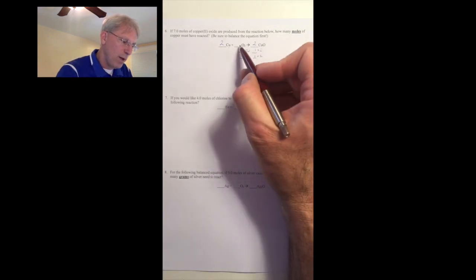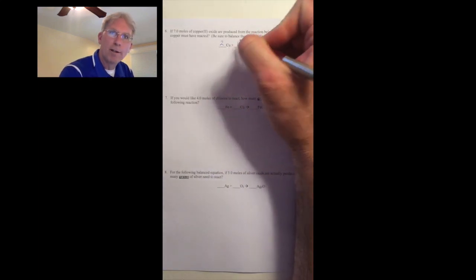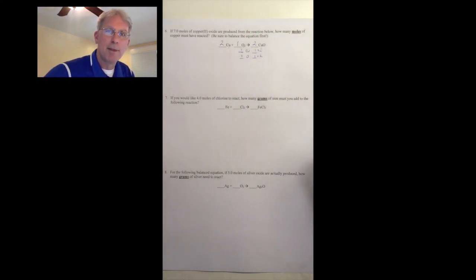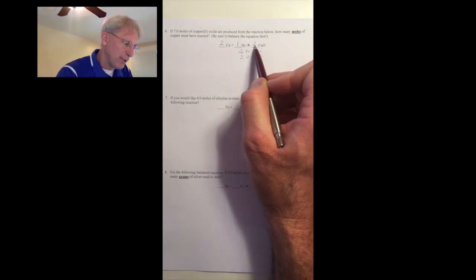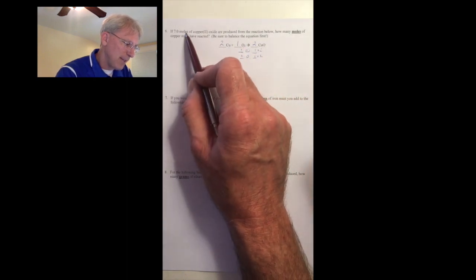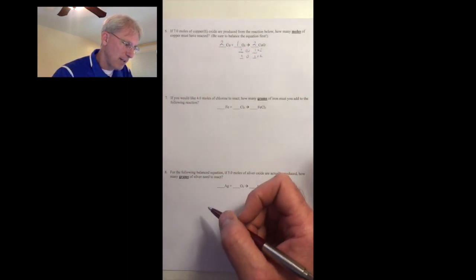Okay. If you want, you can fill this blank in with a 1. That's fine. That is perfectly acceptable. Some people will leave it blank because it's understood that there's a 1 if it is blank. Okay, now we know it's a 2-1-2 relationship, and I'm told that I have 7 moles of copper 2 oxide.